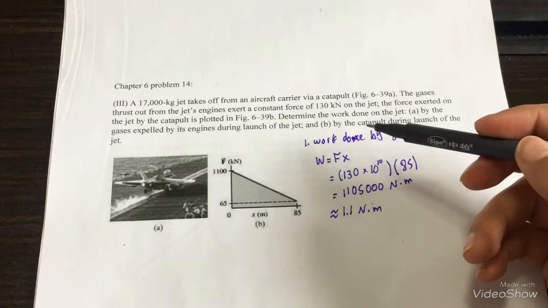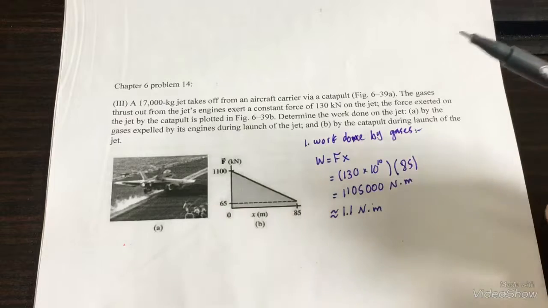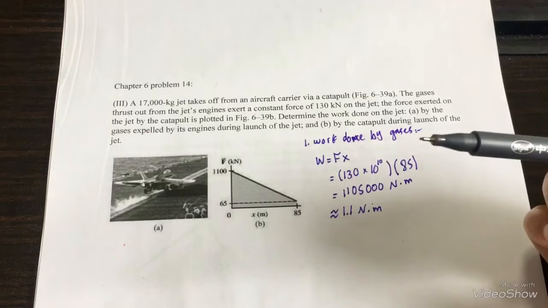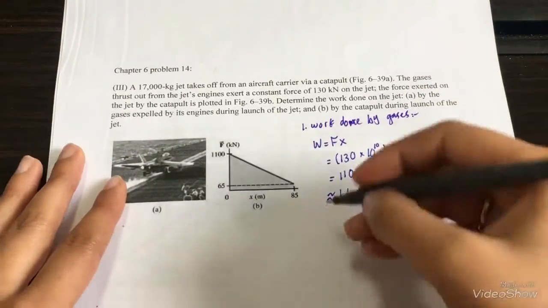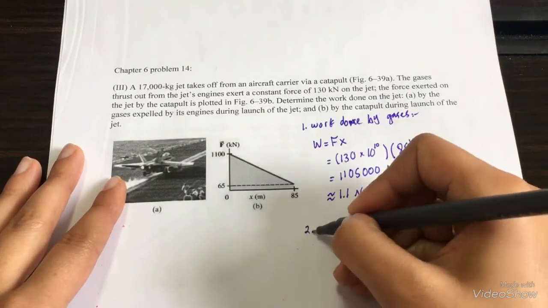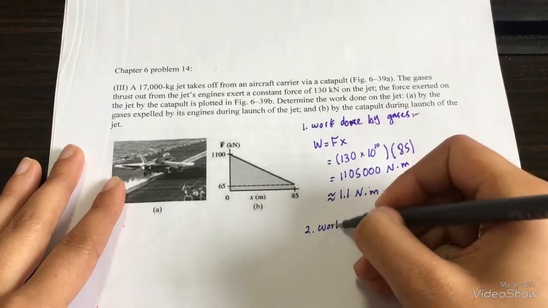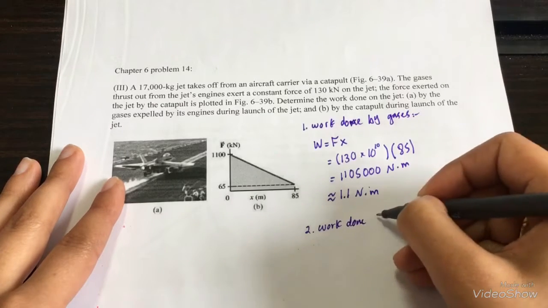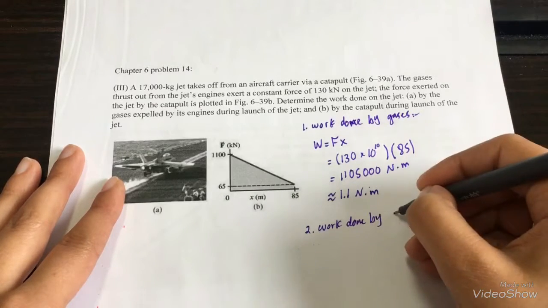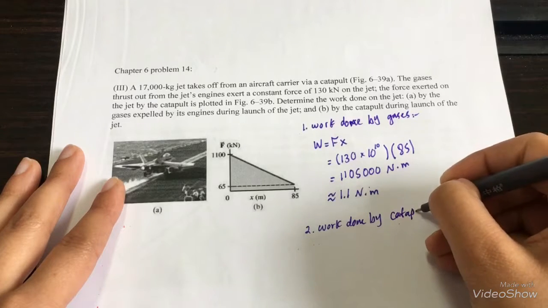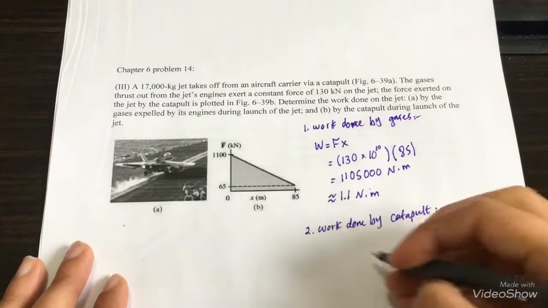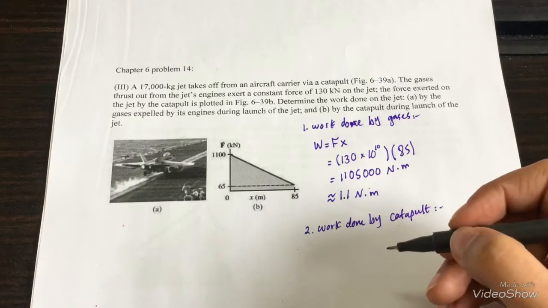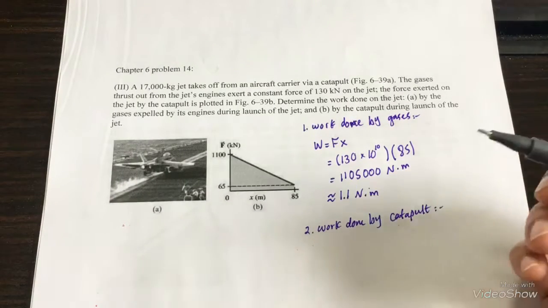For the second one, we have two methods. I'm going to use the second one because it's easier, and you will see how you get there. So the second one is the work done by the catapult. For this one, we need the average force.